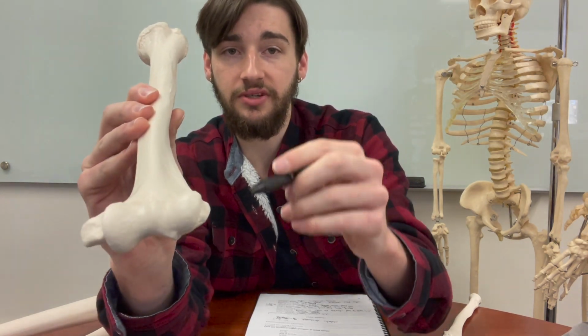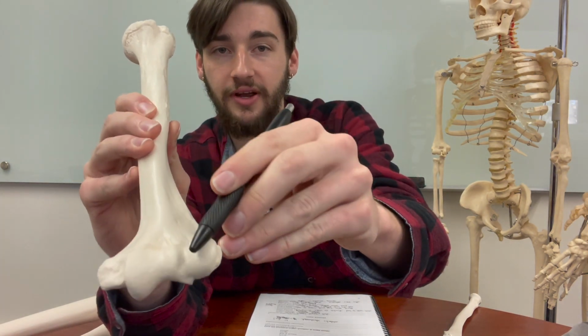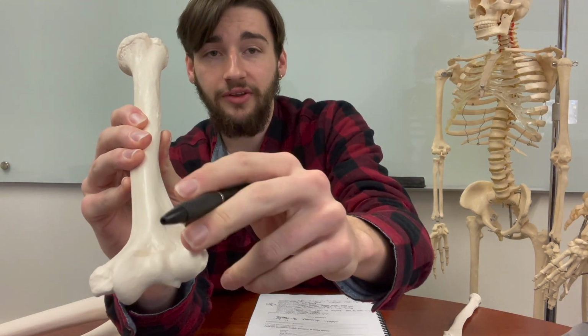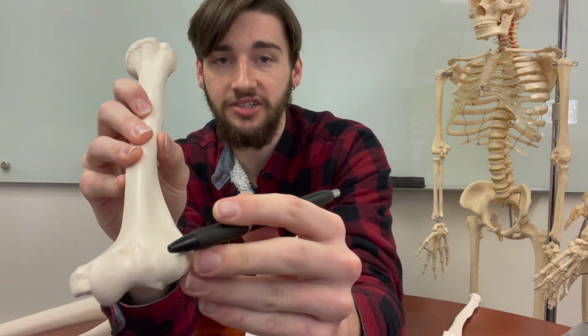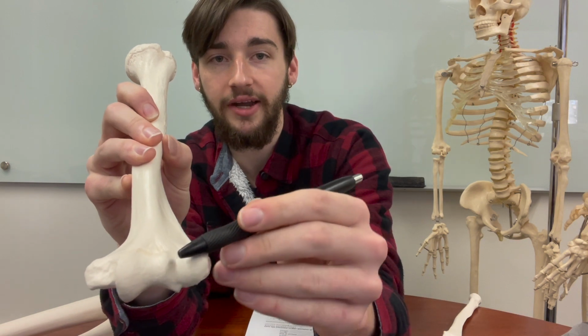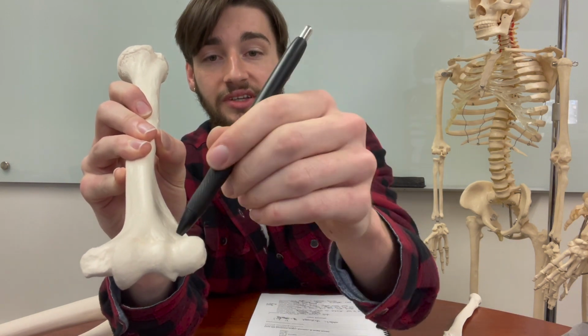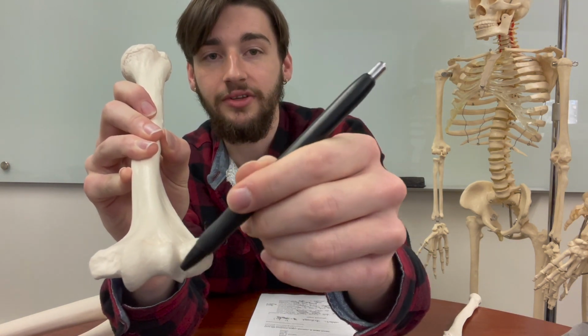Next, we've got the capitulum. The capitulum is going to be down here at the very end of our humerus. So if we've got the head up here, now we're at the other end of our humerus. And the capitulum is going to articulate with the radius. The radius articulates with the capitulum down here at the end of the humerus.